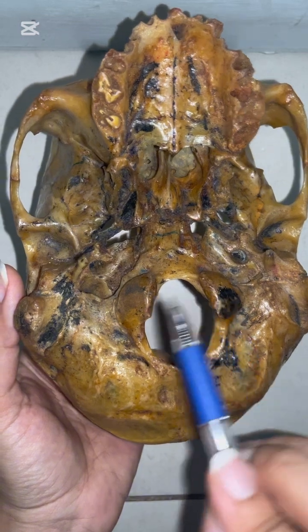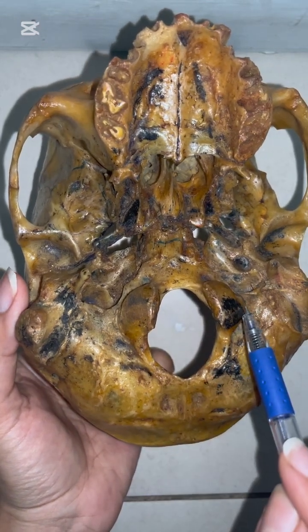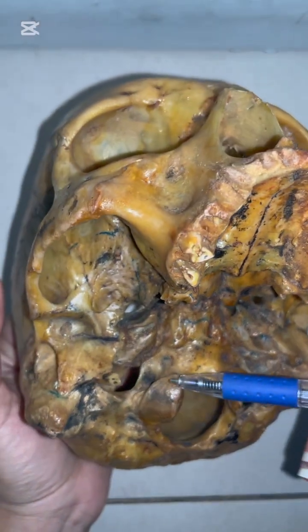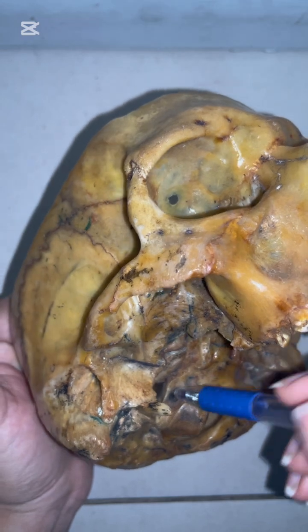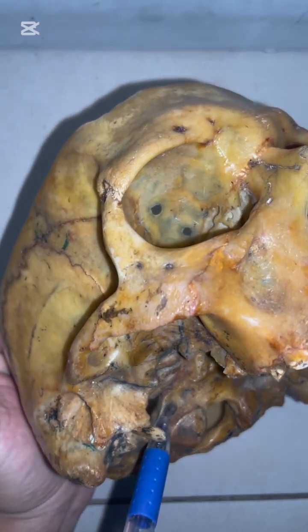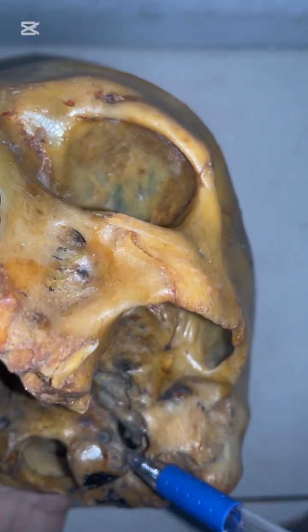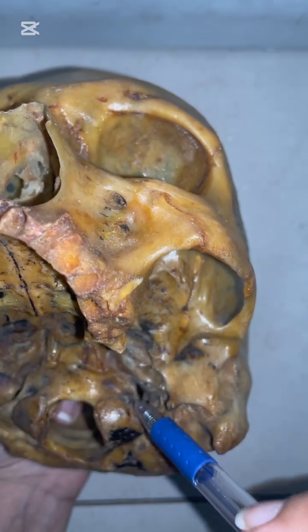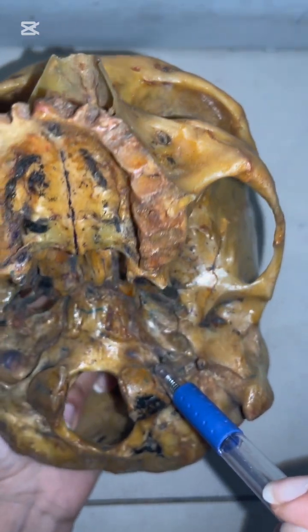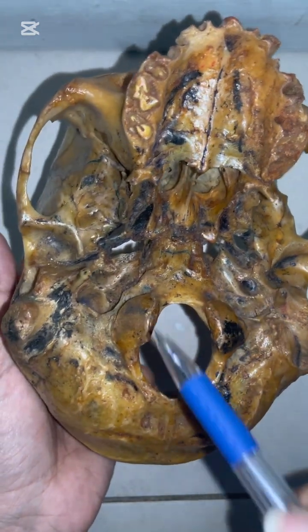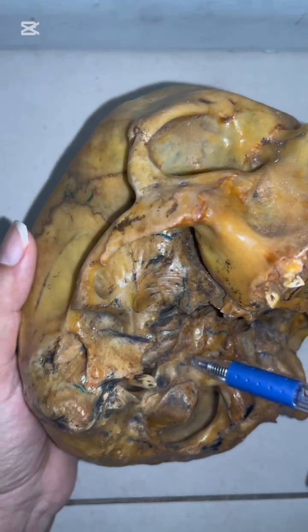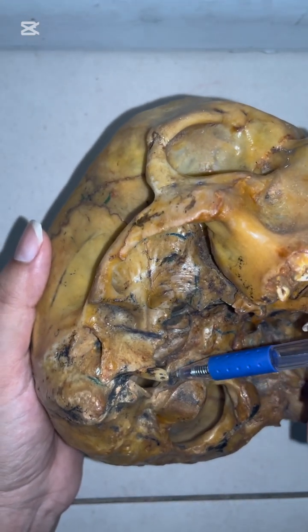The occipital condyles are parts of the occipital bone. Just anterior to the occipital condyle is an anterior condylar canal or the hypoglossal canal. This is just in front of the occipital condyles.